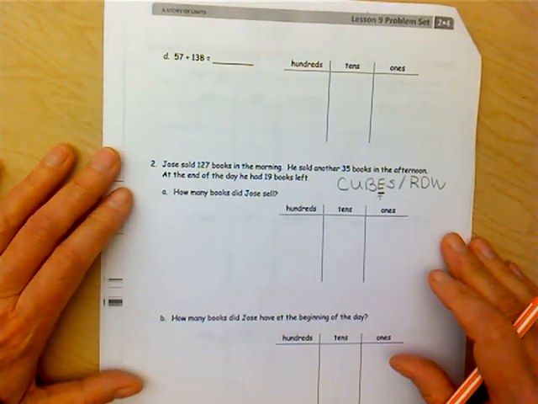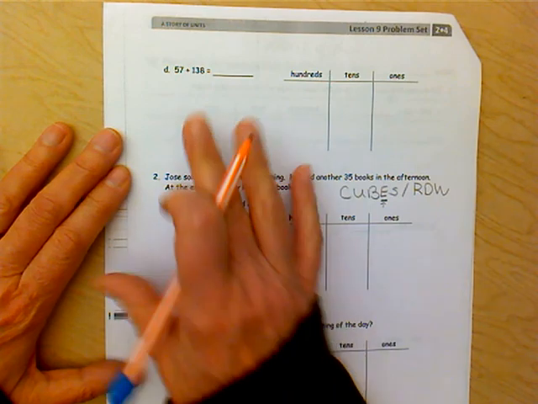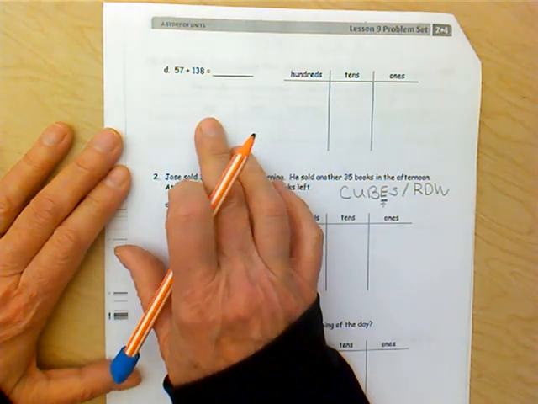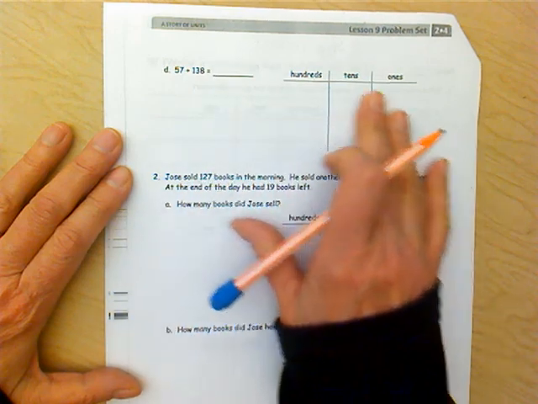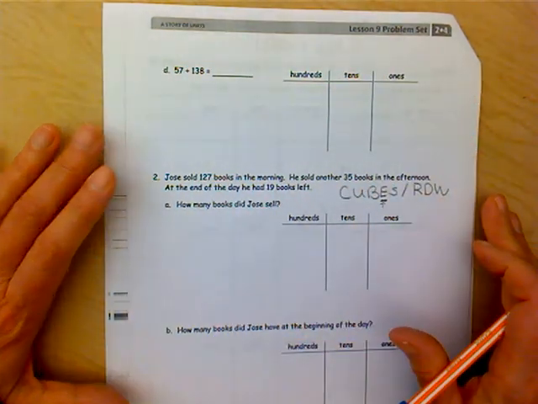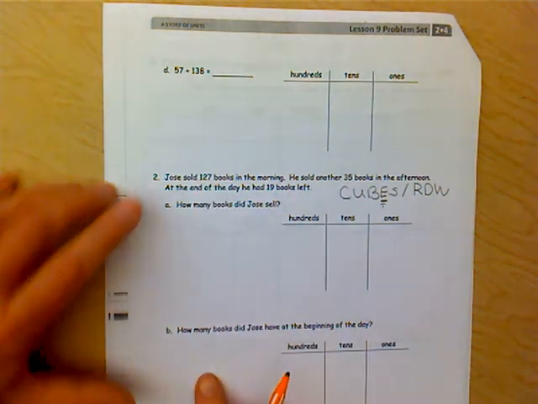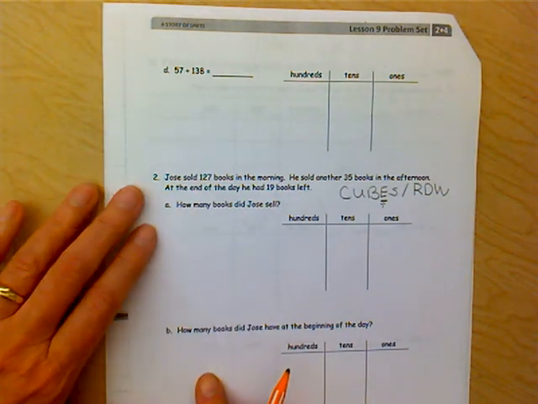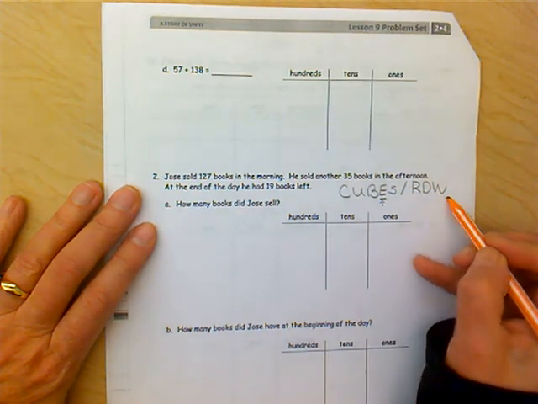Then you're coming to the next part of the video, or not the video, but your problem set, and you are going to again use the algorithm to solve 57 plus 138 using the chip model in the place value chart. Then you do have a word problem that's in 2 parts, and you need to use cubes and read, write, and draw.